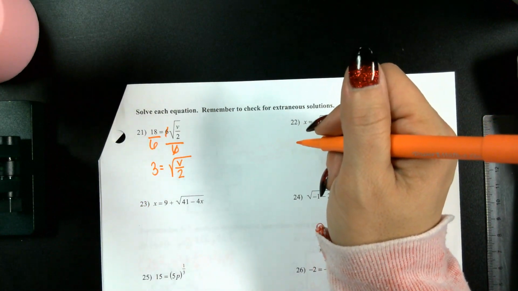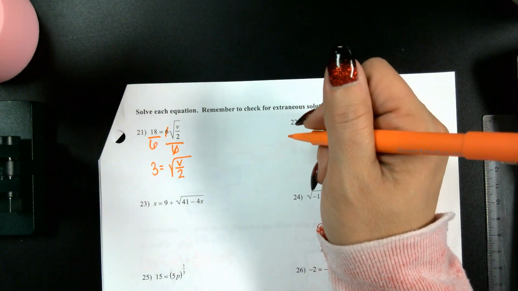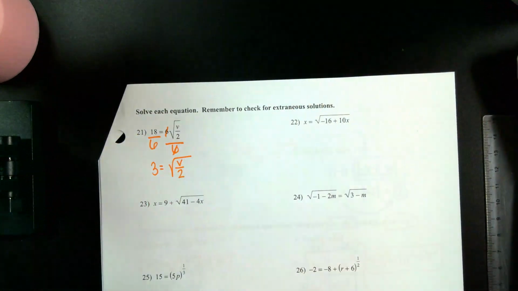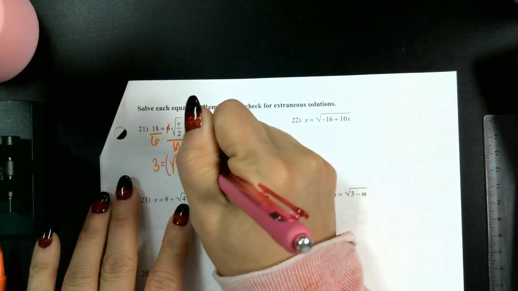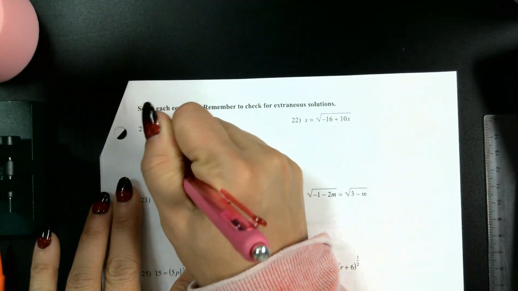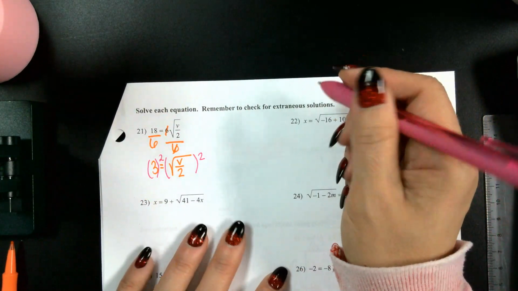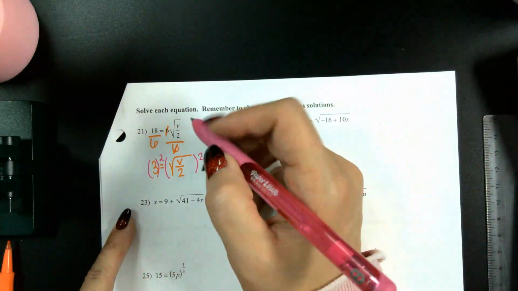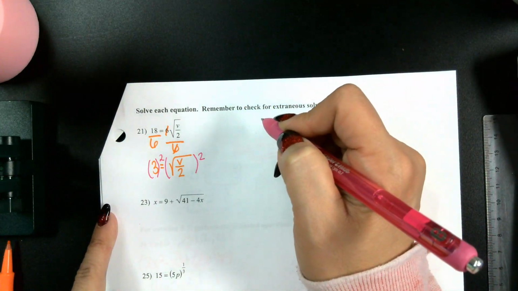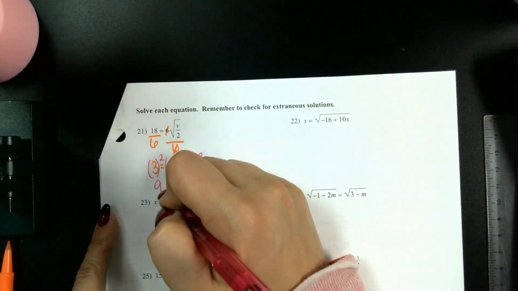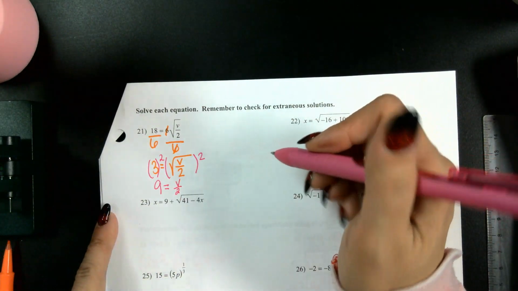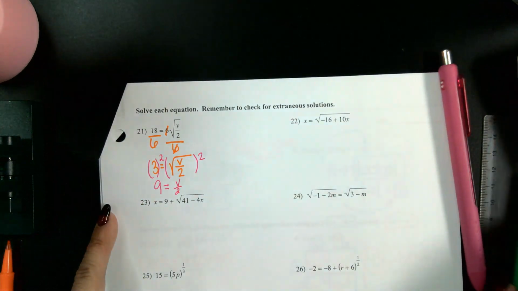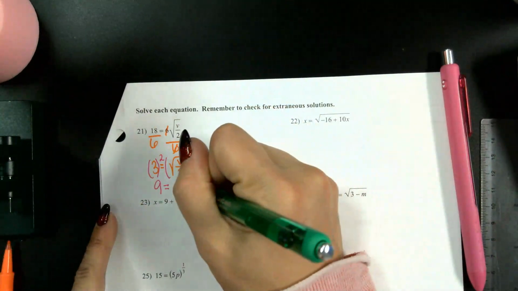Yep, so I have the square root of v divided by 2 equals 3. Now how do we undo a square root? We raise it to the second power, which means we raise the other side to the second power. What is 3 squared? 9. And now the right side is just v divided by 2. And how do you get rid of a divided by 2? Multiply by 2.